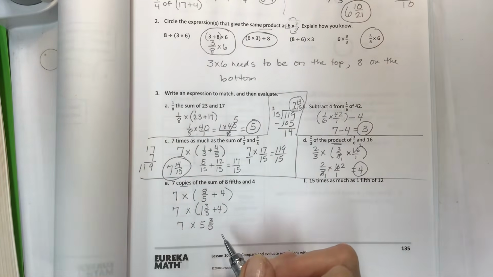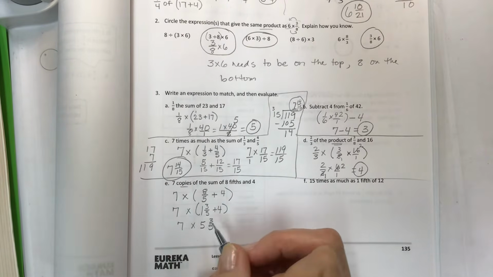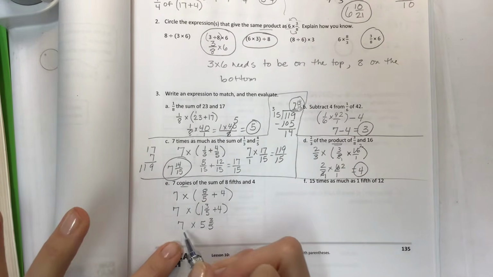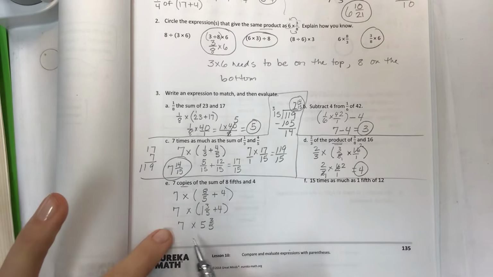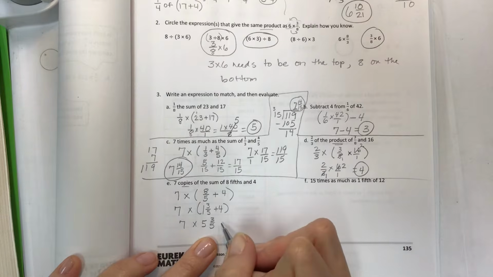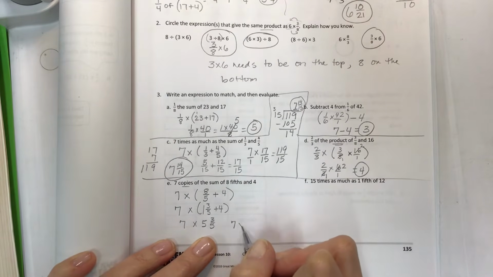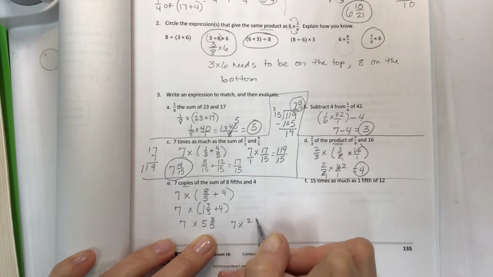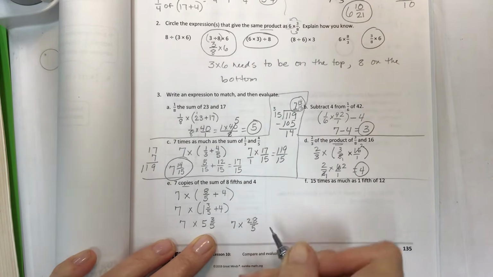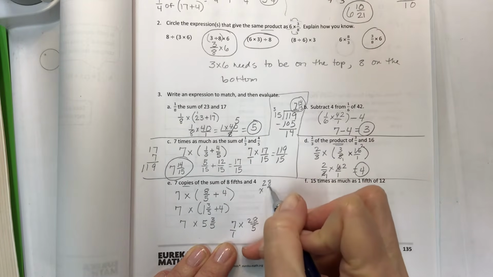And then we can take this and make it an improper fraction and multiply the whole thing by itself, or you could do 7 times 5 in one step and then 7 times 3/5 in another step. Let's just wrap it all up and do one step here. 7 times 28/5. Now this is 7 over 1, so it's 28 times 7.